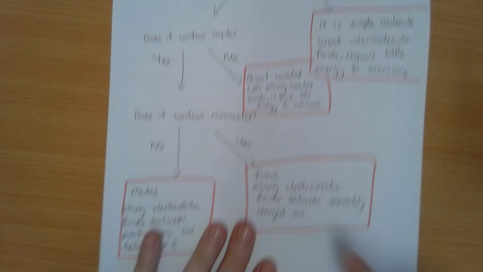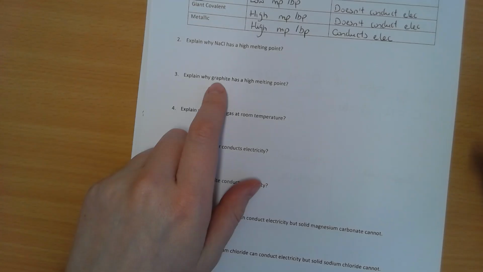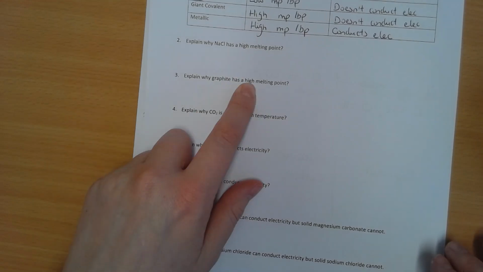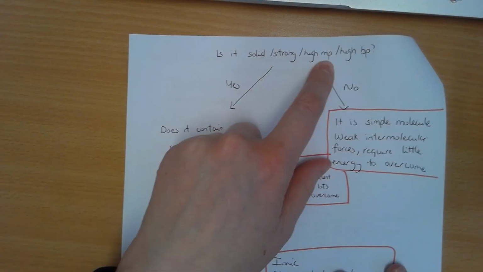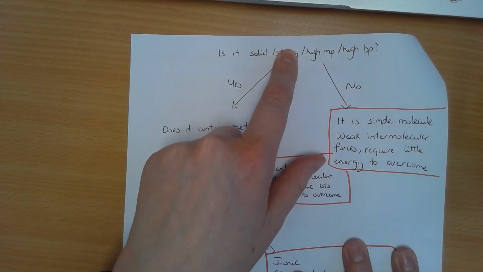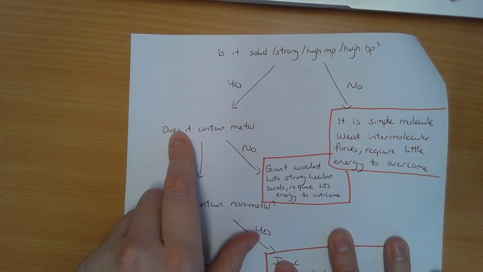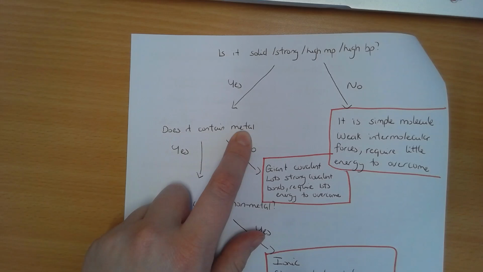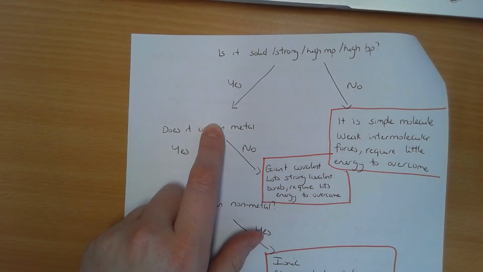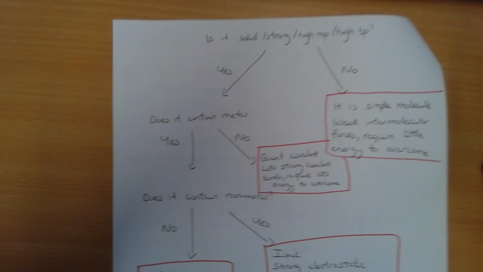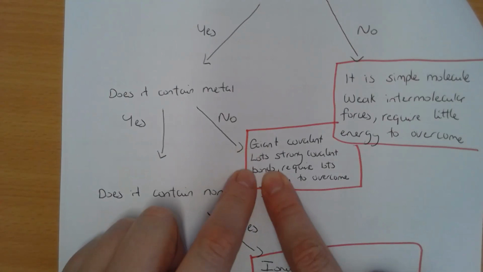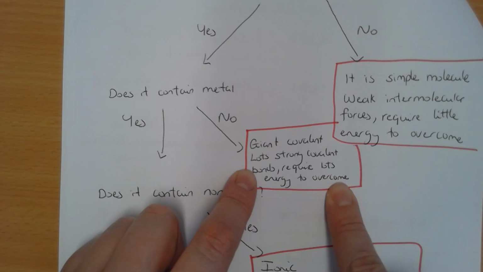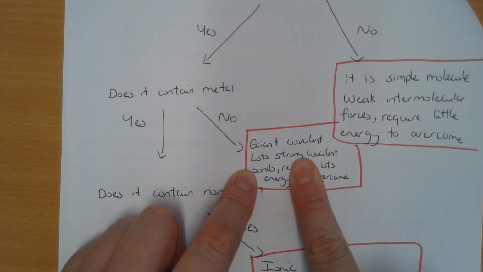If we look at number 3, explain why graphite has a high melting point. Does it have a high melting point? I've told you it does, so the answer is yes. Does graphite contain a metal? Now, graphite, I told you, was giant covalent. That means it does not contain a metal, so the answer is no. And this is your answer to question 3. So you'll say giant covalent, lots of strong covalent bonds require lots of energy to overcome. So that will be your answer to question 3. So make sure you write that down for question 3.